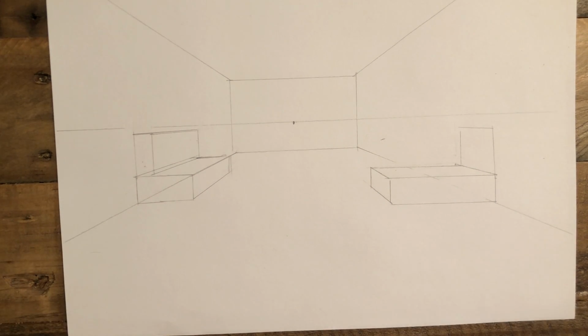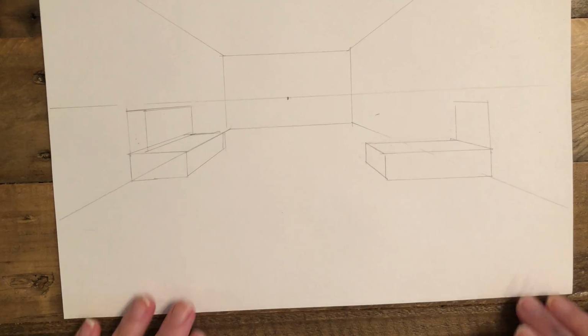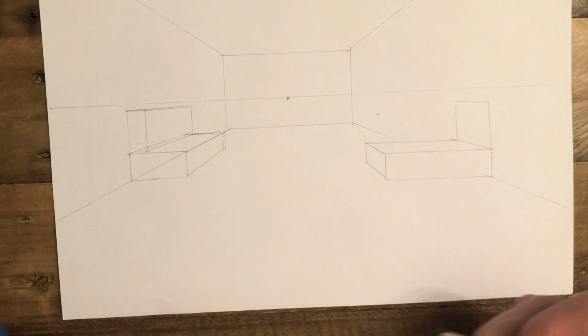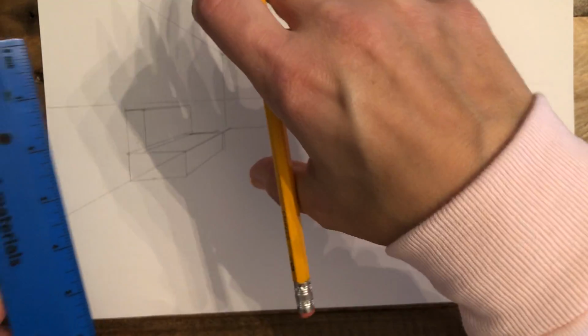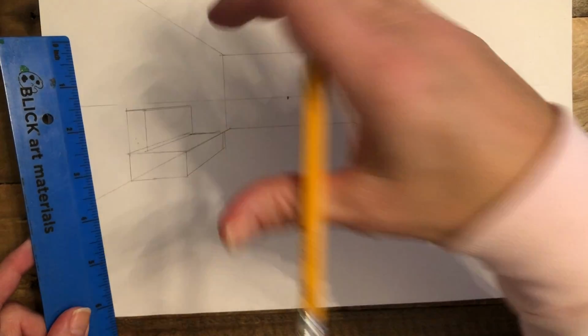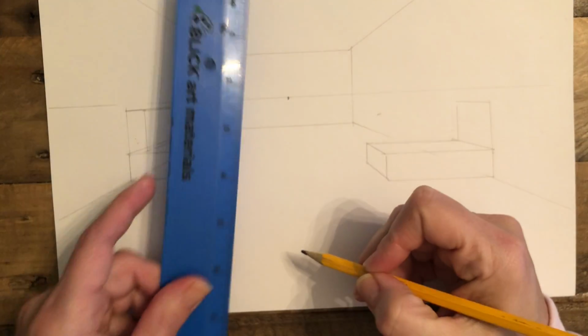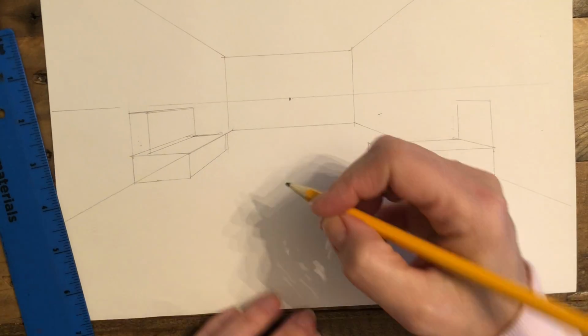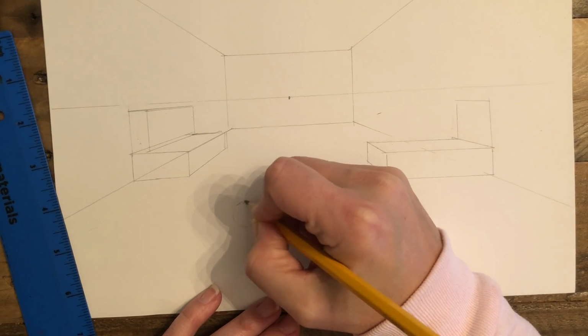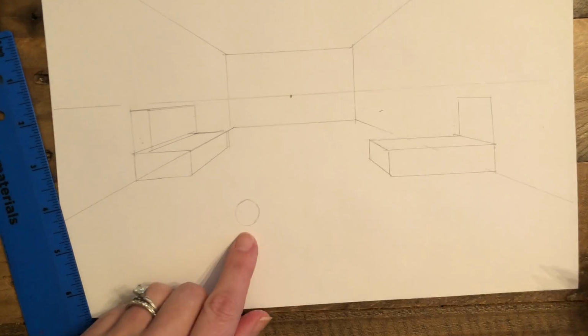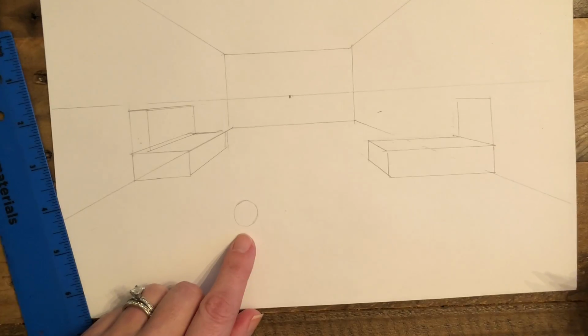So the first thing I'm going to do is show you how to create a cylinder, right? So I'm going to show you two versions. I'm going to show you as if it's laying on the ground and if it's standing up, right? So if it's laying on its side on the ground, you really would just draw a circle, right? And draw your circle wherever you want it to be.